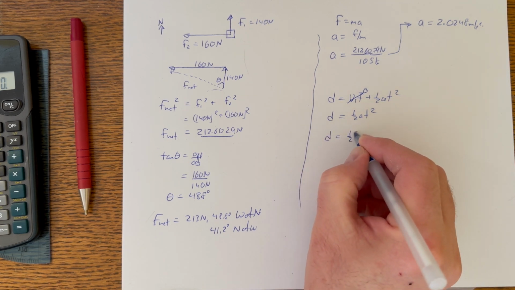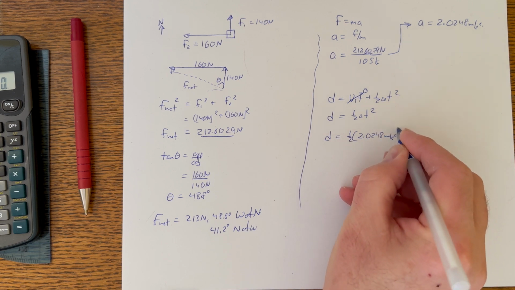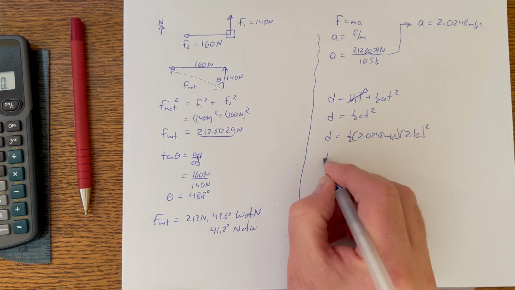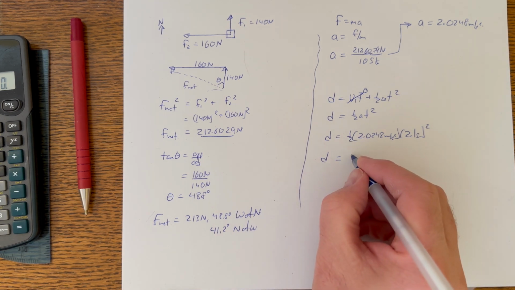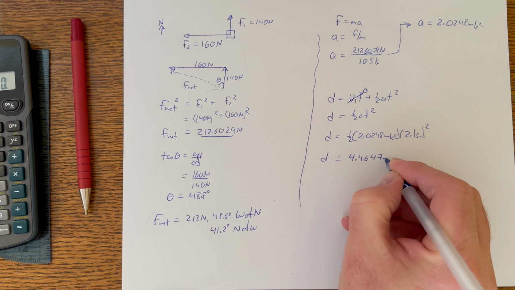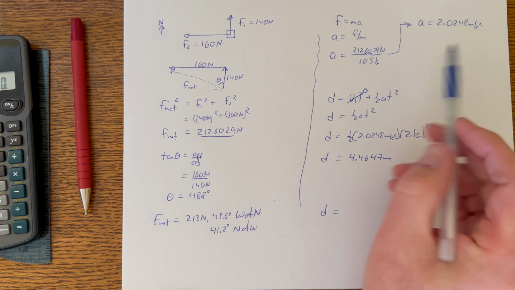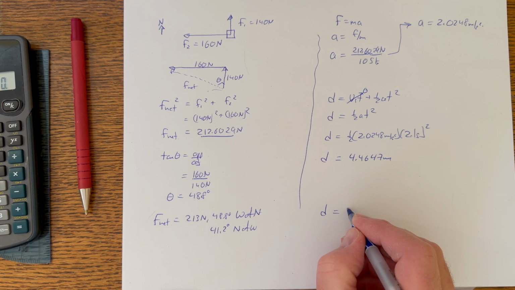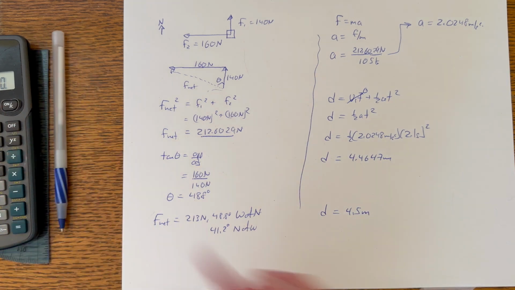So the formula reduces to a simpler form, 1/2 a t squared. Substitution, 1/2, our acceleration, 2.0248 for a time of 2.1 seconds. Don't forget to square it. d is equal to, run that through my calculator there. What do we get? 4.4647 meters. So the distance traveled is then to 2 significant digits because of the time. This was 3 significant digits, but because of the time used, it is going to be 4.5 meters is what we have.